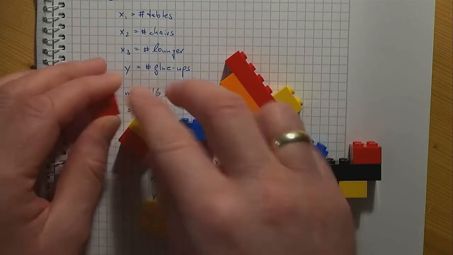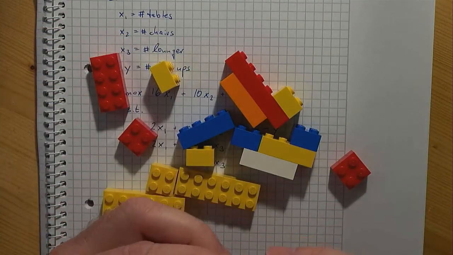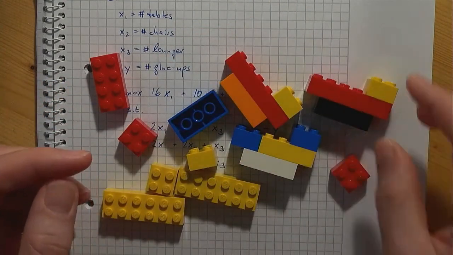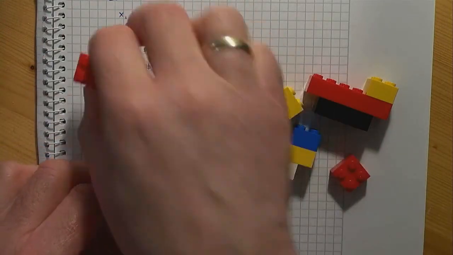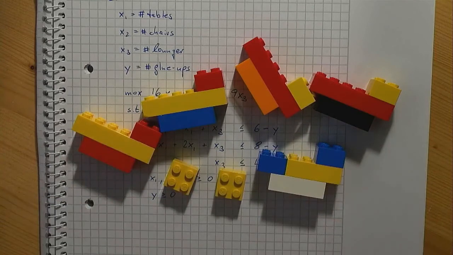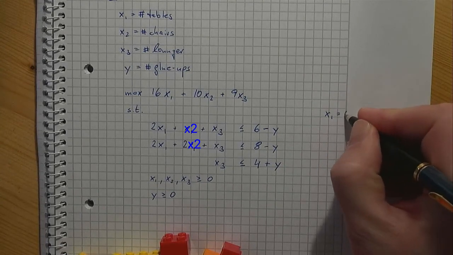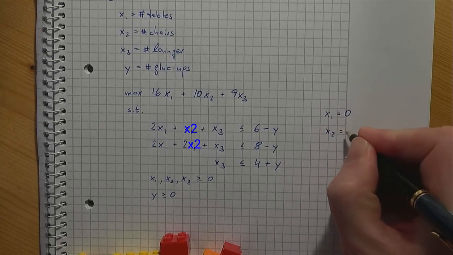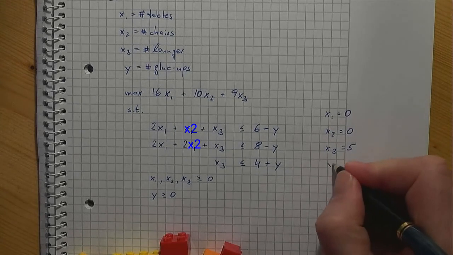Let's see. The right answer is 5. In mathematical terms, this feasible solution can be described by x1 equal to 0, x2 equal to 0, x3 equal to 5, and y equal to 1.